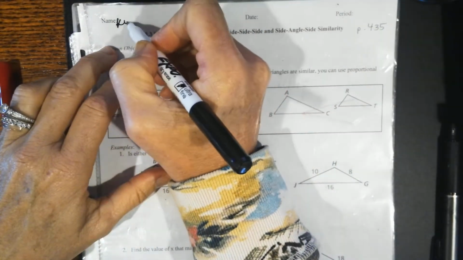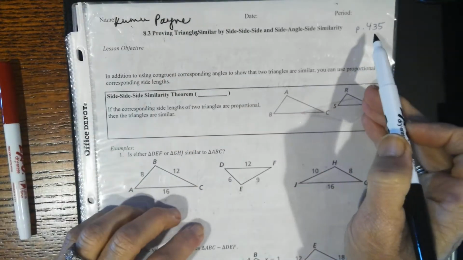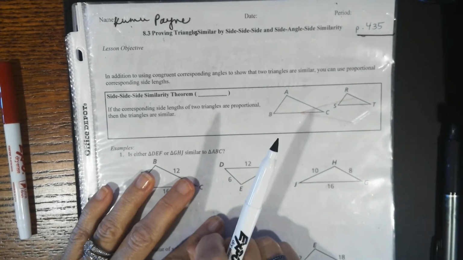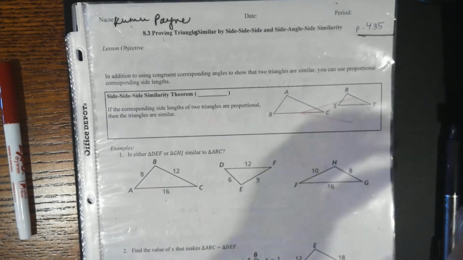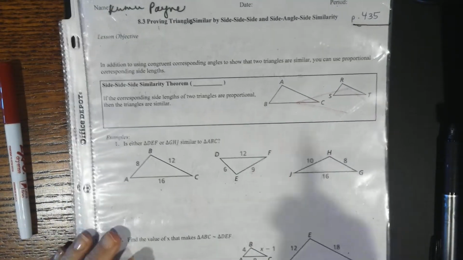Okay, as you know, I always start by putting my name on here. If you want to follow along in the book, this is page 435. So my objective for you is very simple. It's just to be able to use these two theorems.